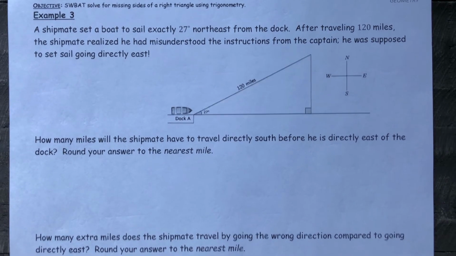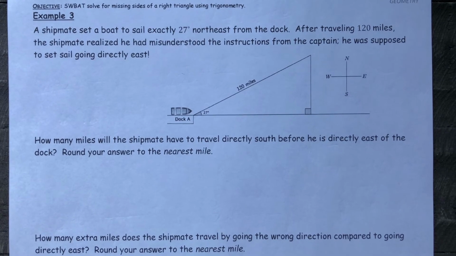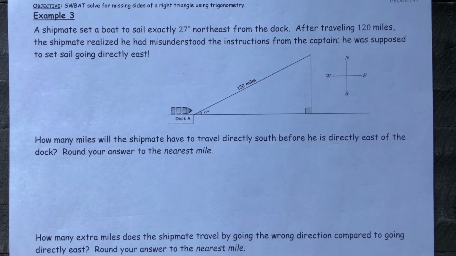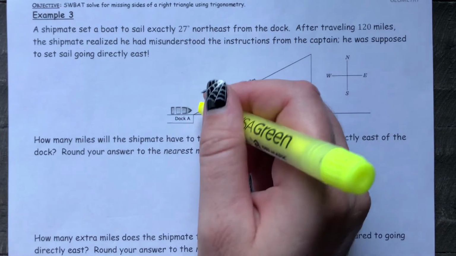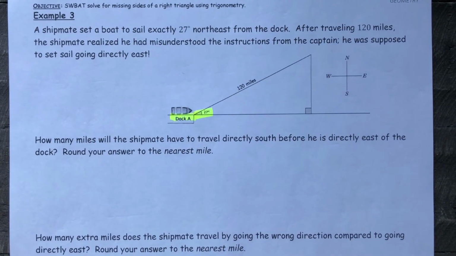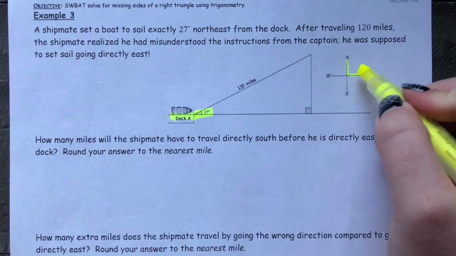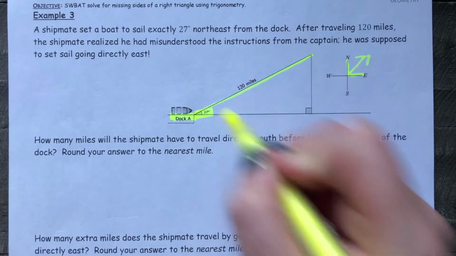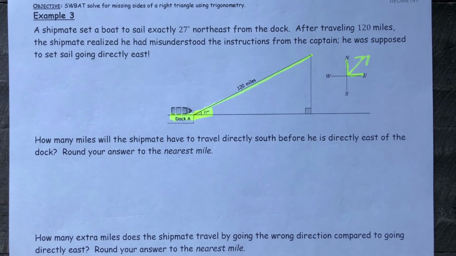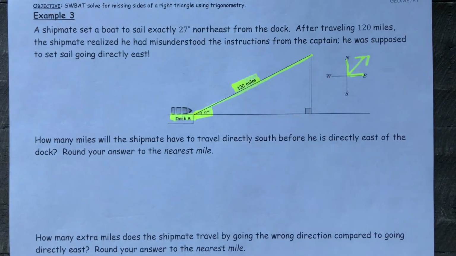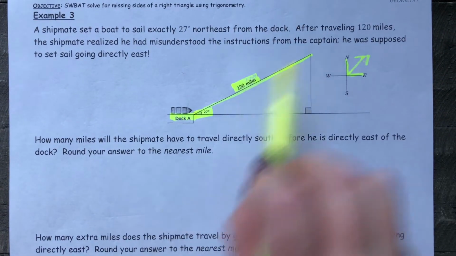Okay, let's break this question down. A shipmate set a boat to sail exactly 27 degrees northeast from the dock. Here's my 27 degrees. Here's the dock. If I want to go northeast, here's north, here's east, so this would be that northeast side. After he travels 120 miles, and that makes sense because here's the 120 miles he traveled northeast, going up and to the right.